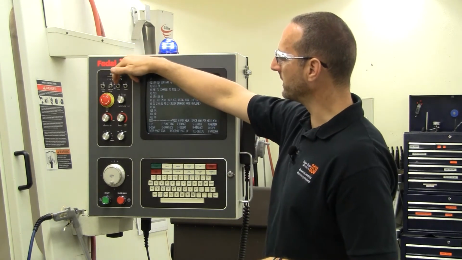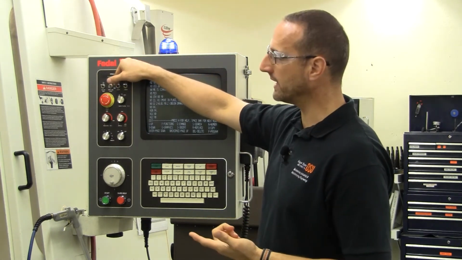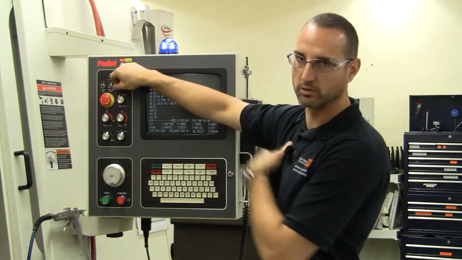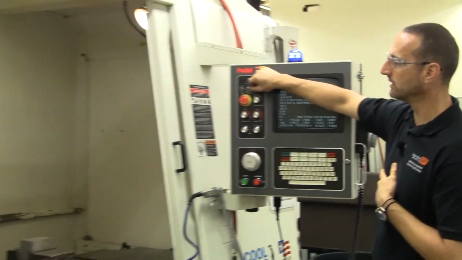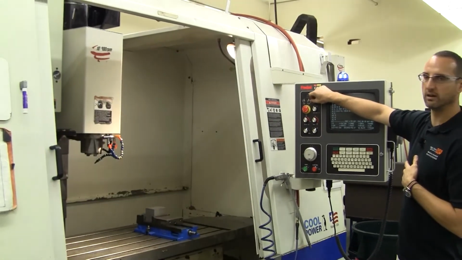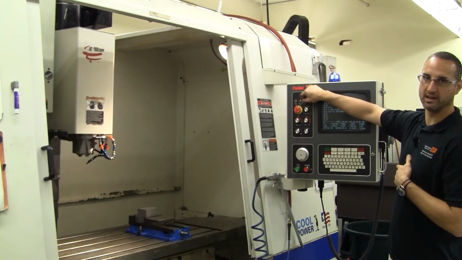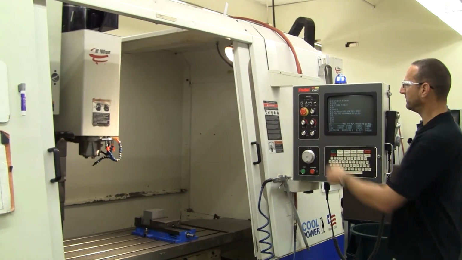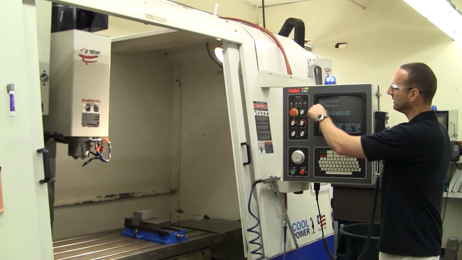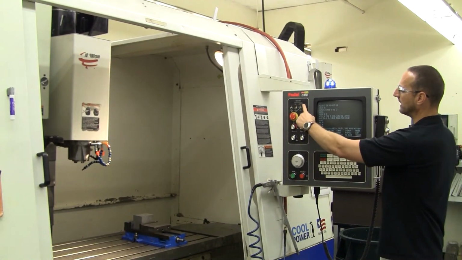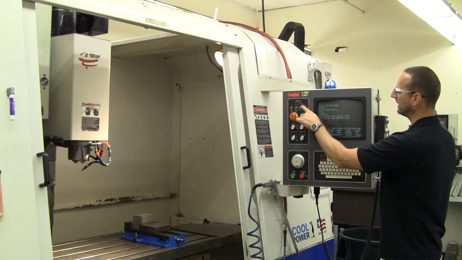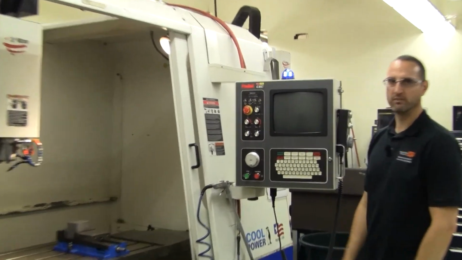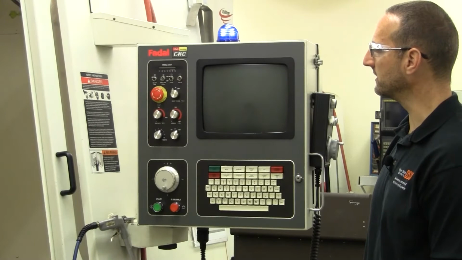Okay, next to it we can toggle on and off our work light. If I toggle this, the work light inside the machine goes on and off. Typically we leave it in the on position because it's more helpful to have light. And then finally is our video monitor on and off screen. I can turn off this display just by switching the video off screen right there.